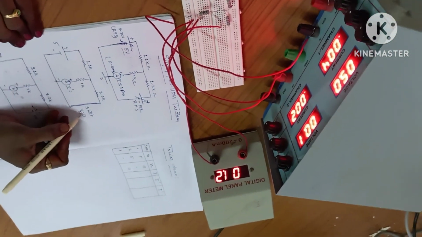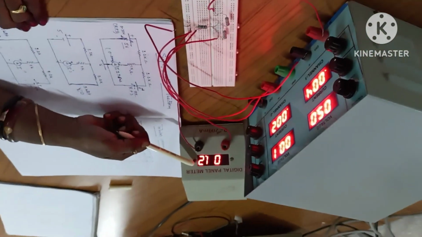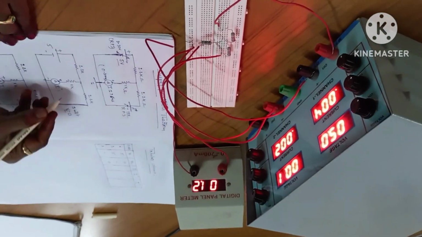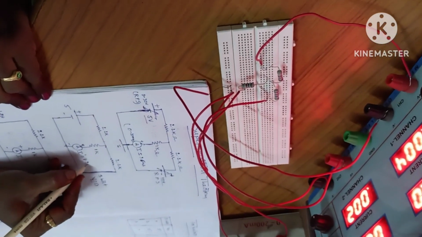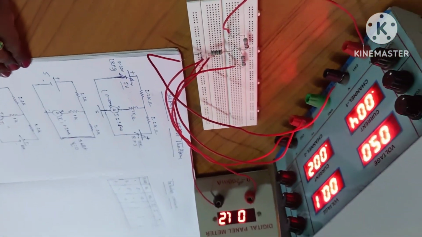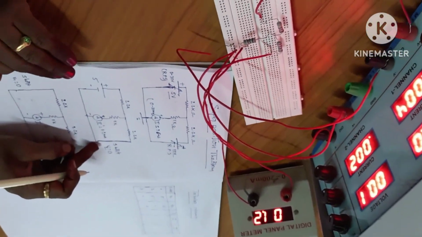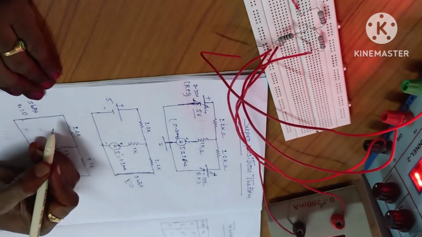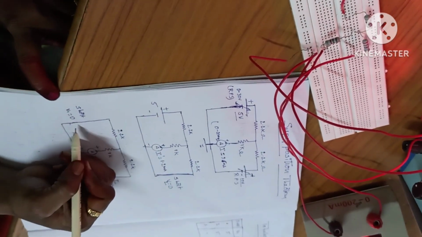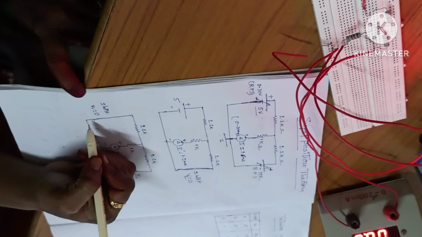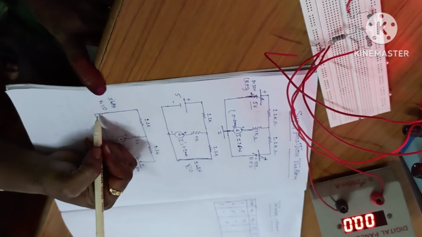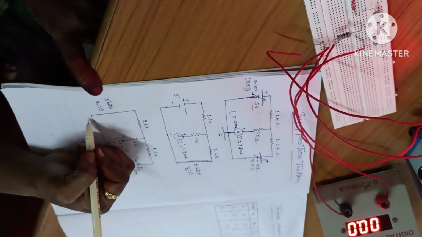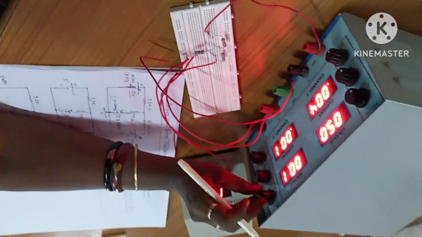So now what is the current we are getting here? 1.2 milliamps. Now I am noting it down, 1.2 milliamps. Okay, so next circuit, now I am shorting the first terminal. The first voltage source we are making equal to 0. That means this part we are making a short circuit.